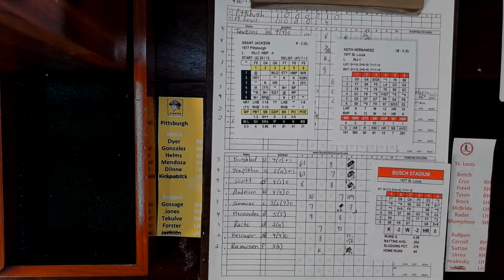All right, 7th inning stretch is in the books, and we are ready to move forward.